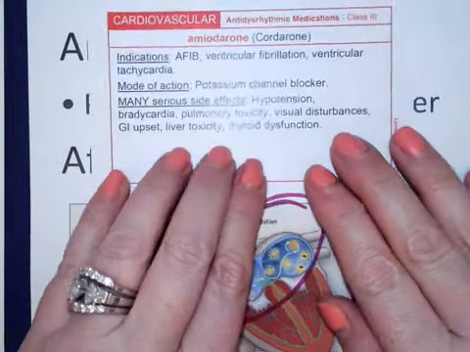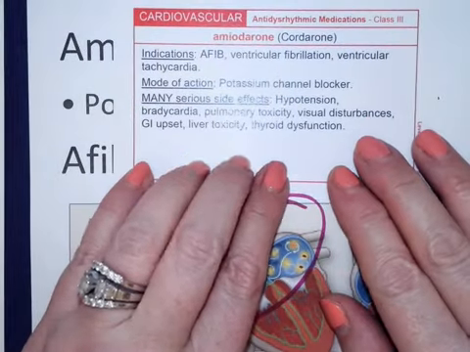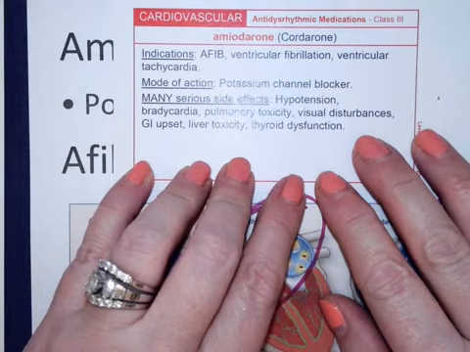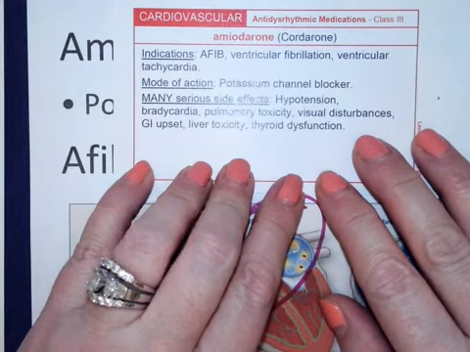So let me give you this little card. Amiodarone is an antidysrhythmic medication. It is given for AFib, VFib, and ventricular tachycardia.